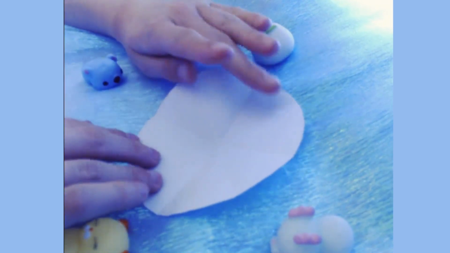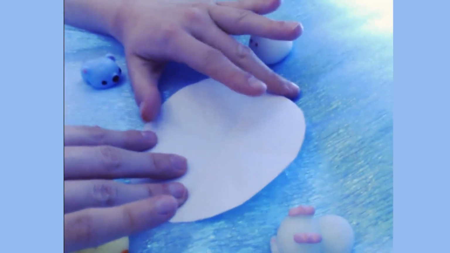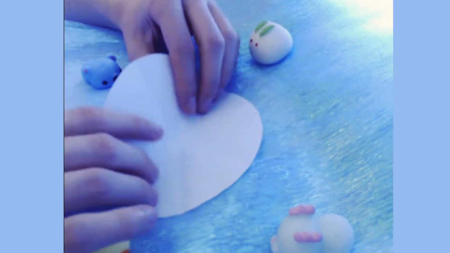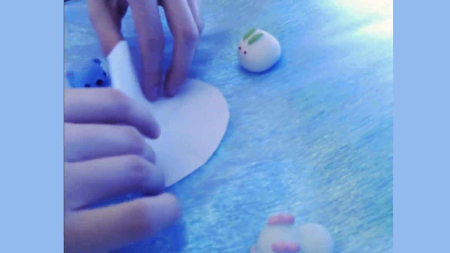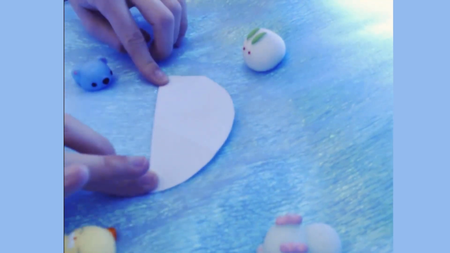Now, there's something that doesn't really match that rule, and that is a circle. Circles are a bit weird because you think, oh, I can fold that in half. Nice. I can fold it in half the other way. Perfect.